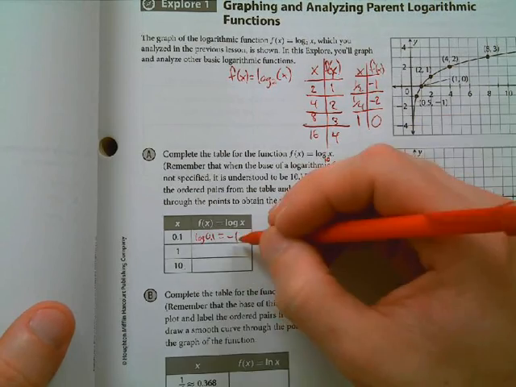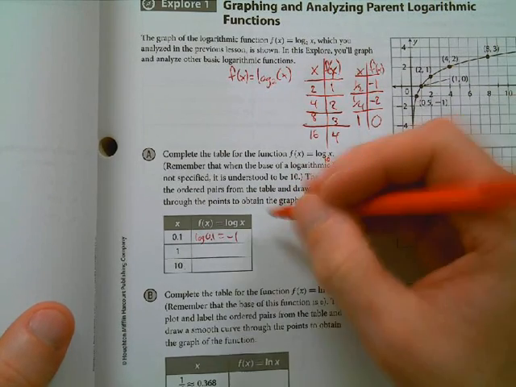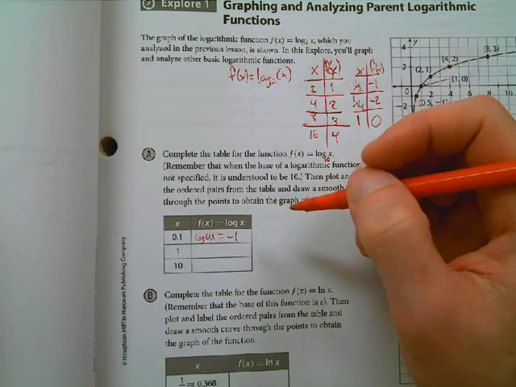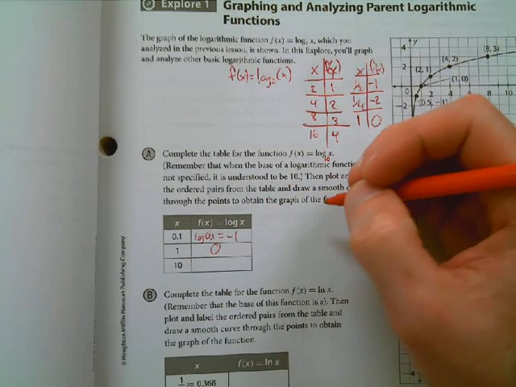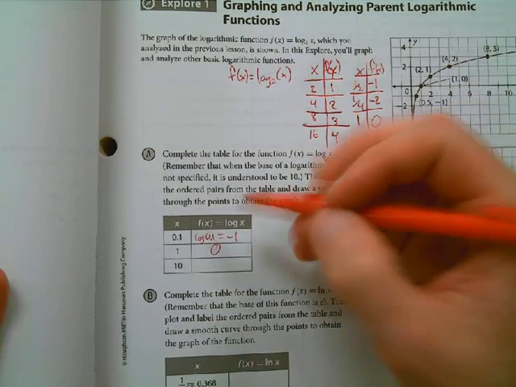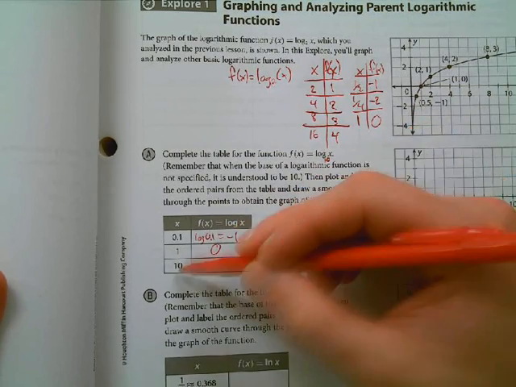What's the log of 1? Or in other words, 10 to what power gives us 1? 0. And then 10 to what power gives us 10? 1. So it's -1, 0, 1 there. So we'll plot those 3 points.